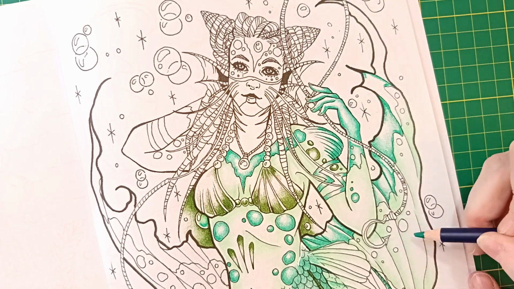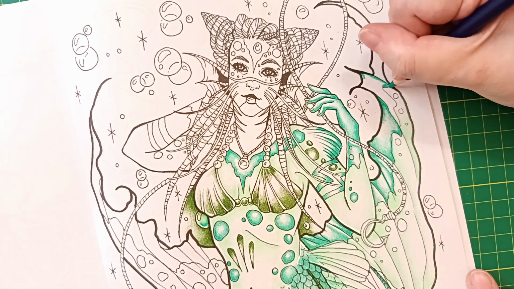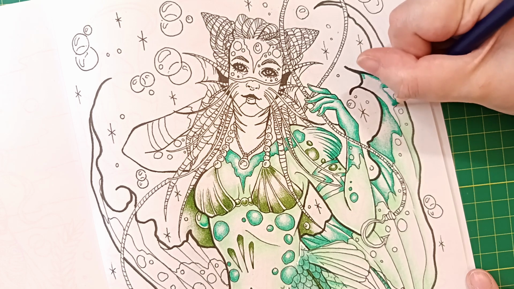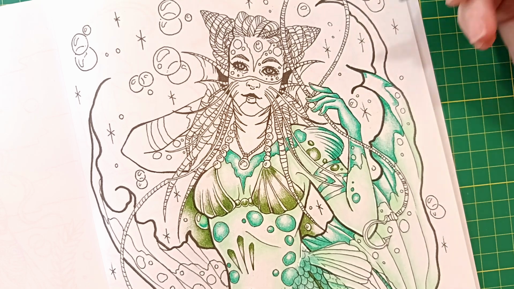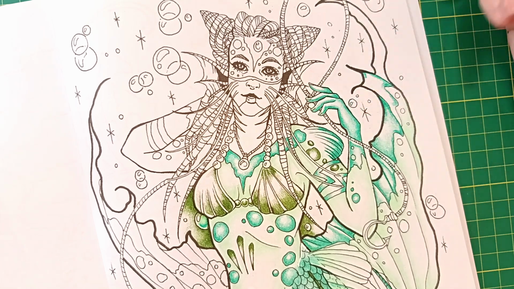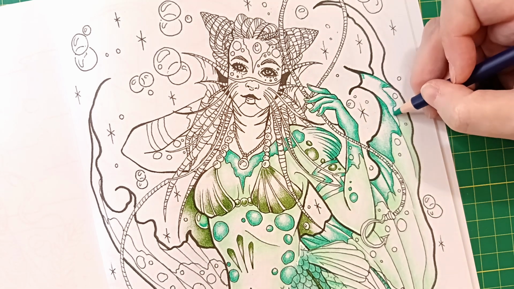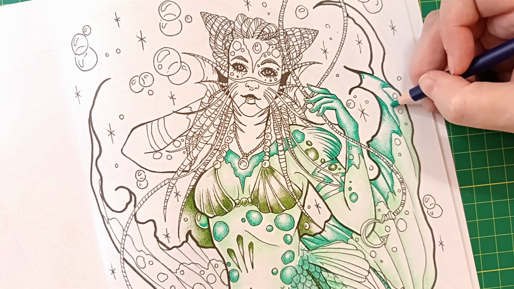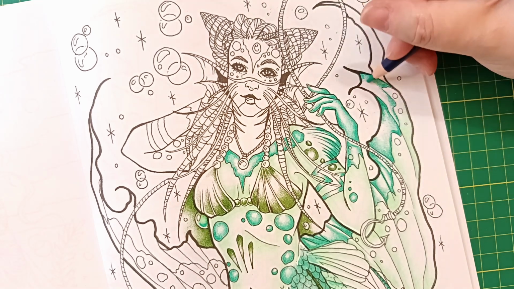I'm not sure if these are bubbles or sort of markings on her tail. I think there might be markings on her tail because the bubbles kind of have a little area of shine to them. So I'm thinking these are markings on her tail. So maybe I'll do those with the green, I think.